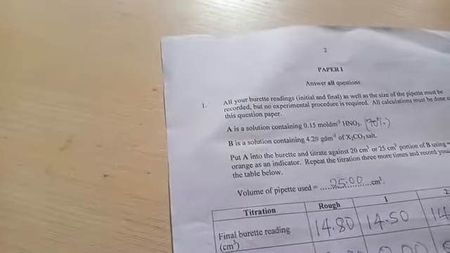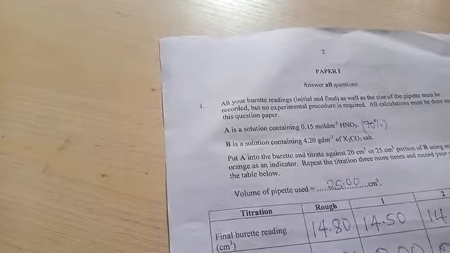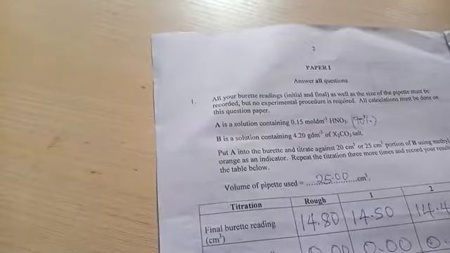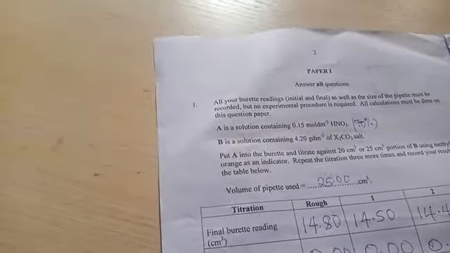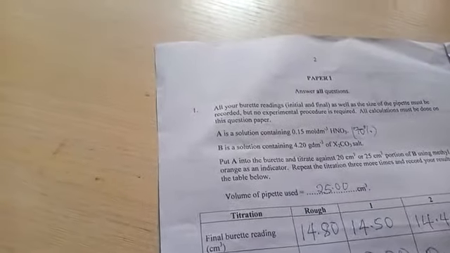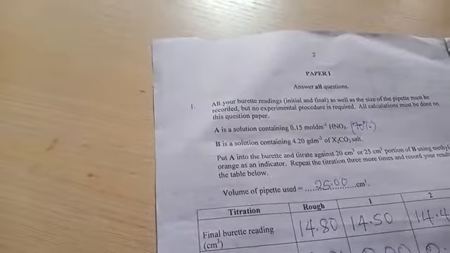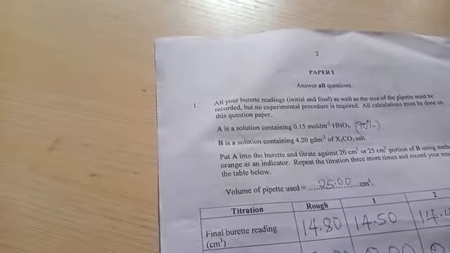So average volume of A is going to be equal to my first titer plus second titer plus third titer.